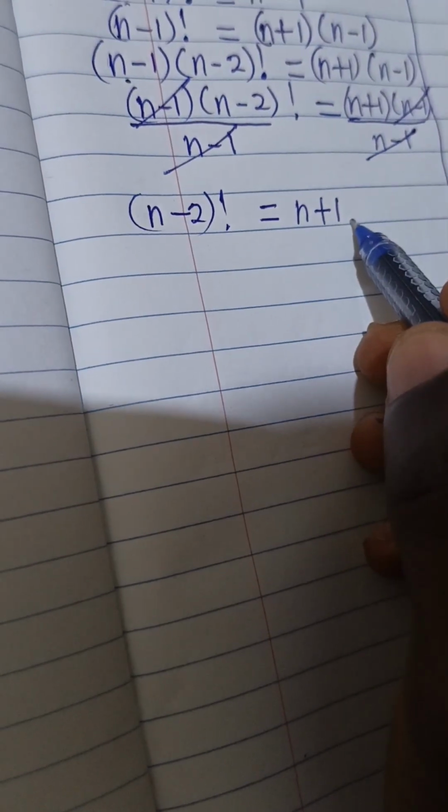Now, I'm going to use a technique. Look, I have a factorial here, I don't have a factorial here. So the best thing is to let a variable p represent n minus 2.